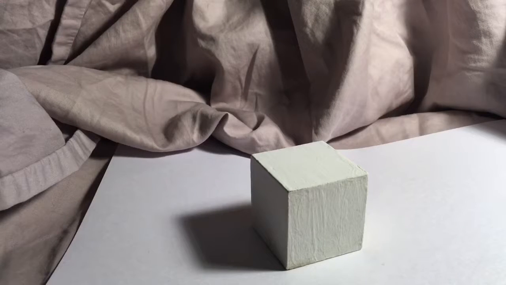Hey class, we're going to be learning about lights and shadows in this video. Here I have a simple object known as a cube. I want to show you all the different aspects of how light and shadow play on this object.